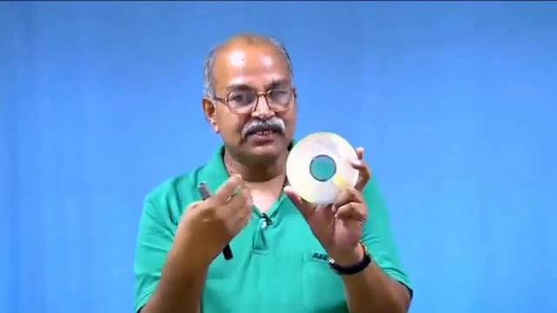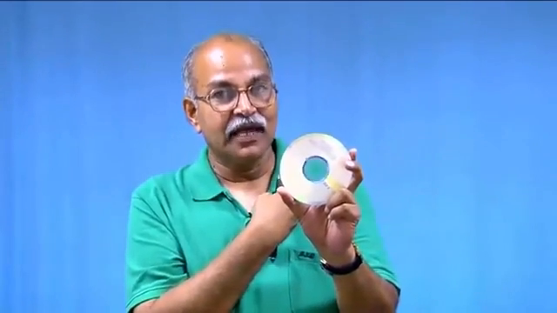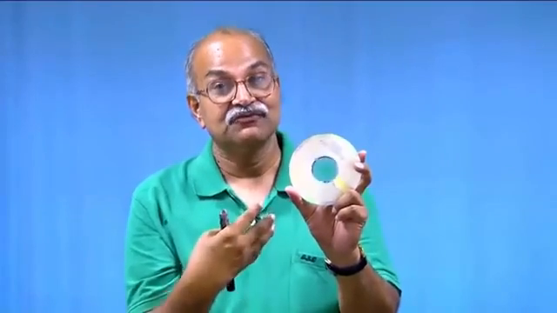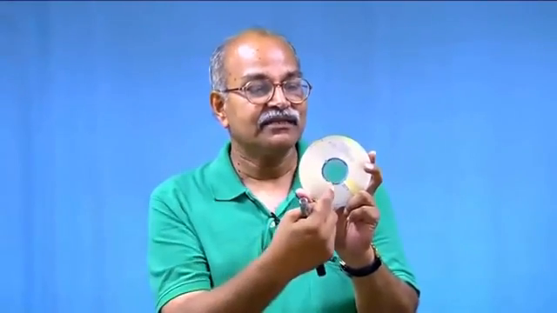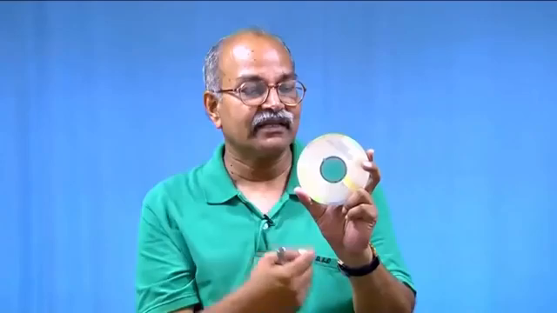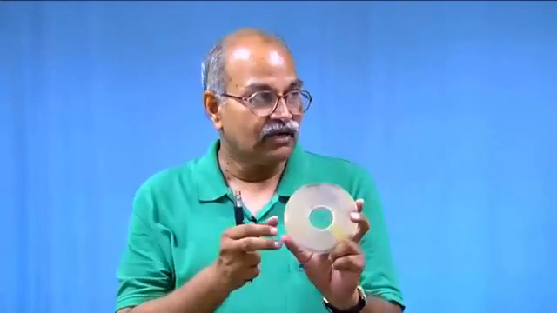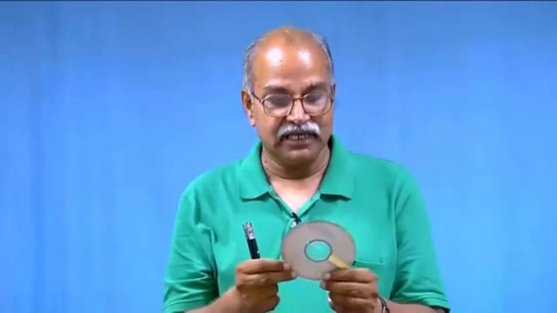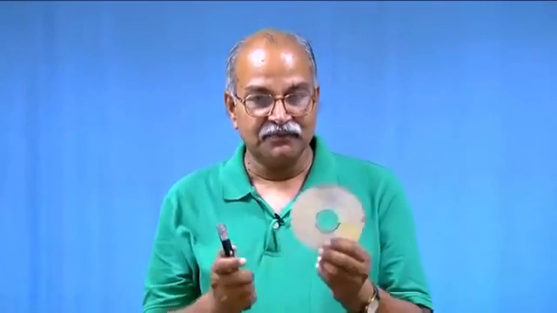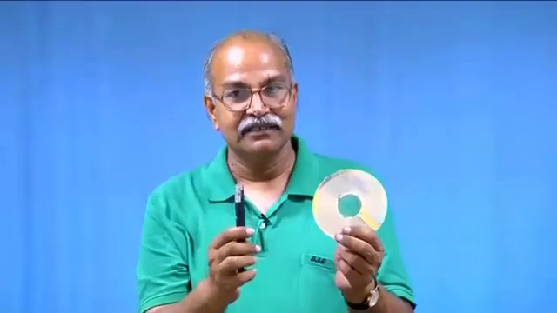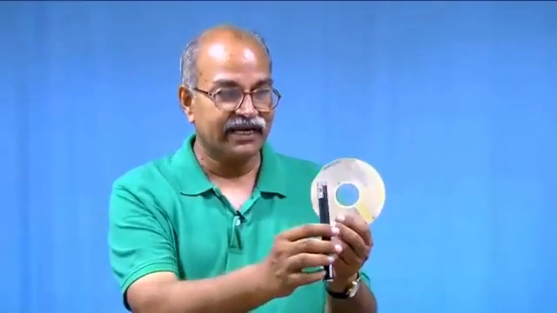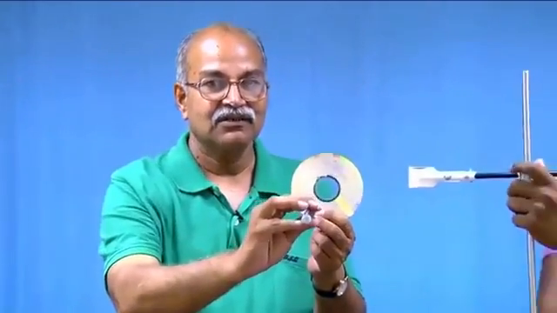So, from the sides light will go, and perhaps we can expect that light will be blocked by this wire and a shadow will form on the other side. So, I will request Ranjit, my associate, to fix this wire and this light source on some stand so that light falls on this wire.